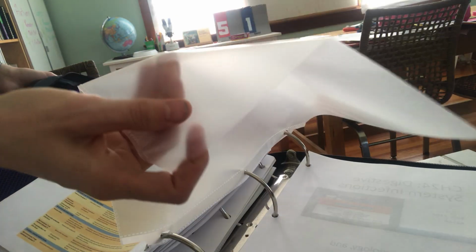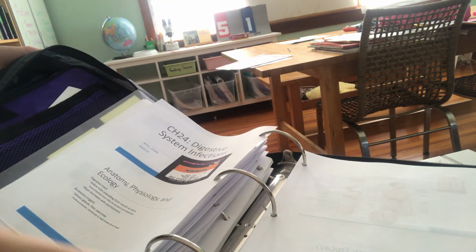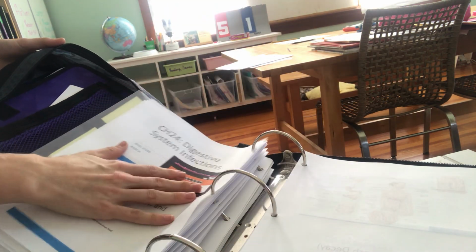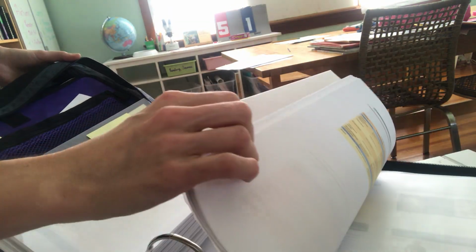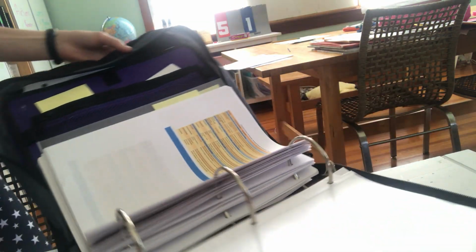So then I just had a page protector to divide each of my chapters as I went through. And so that's kind of the general setup of my binder. I think that's pretty much everything you need to know about my binder.